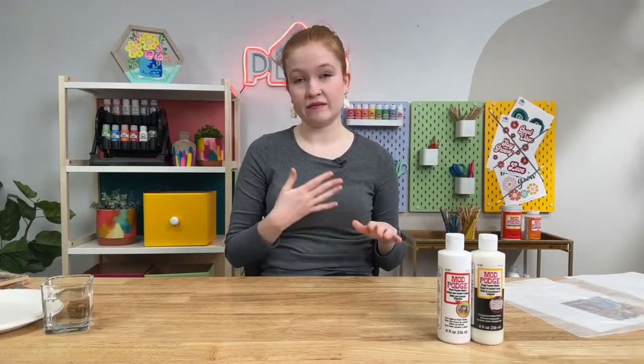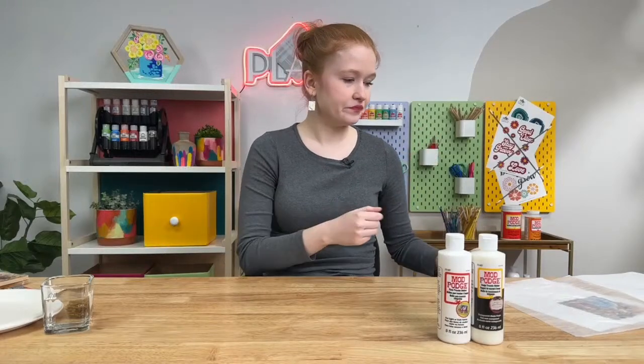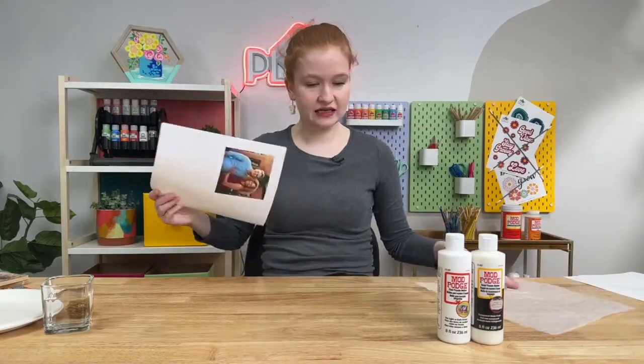Or if you use it on a non-stick surface like metal or glass or ceramic, you can keep repositioning it, which is really cool. You can put it on a window, really cool stuff like that. So let's get into it, you guys.